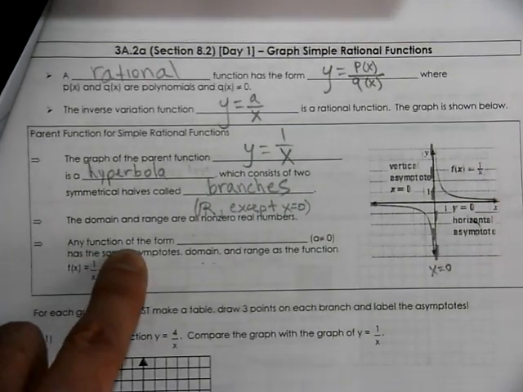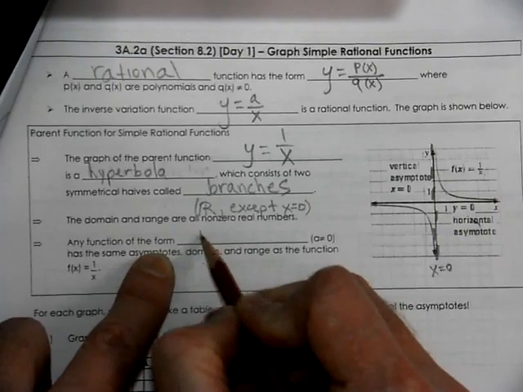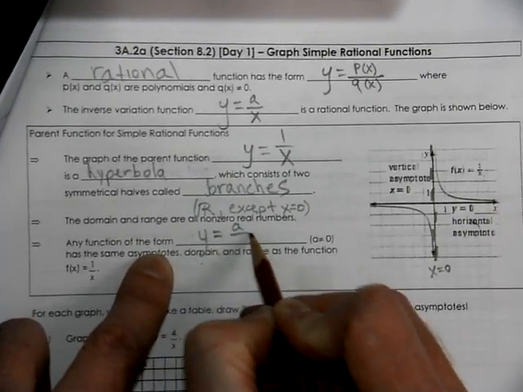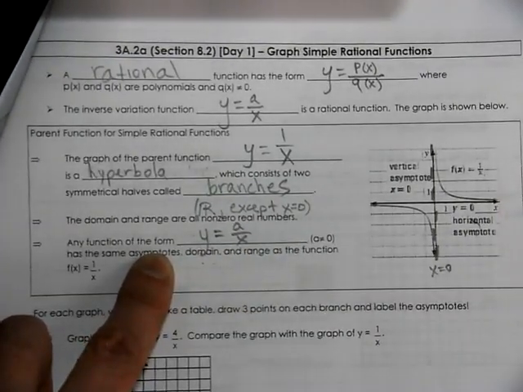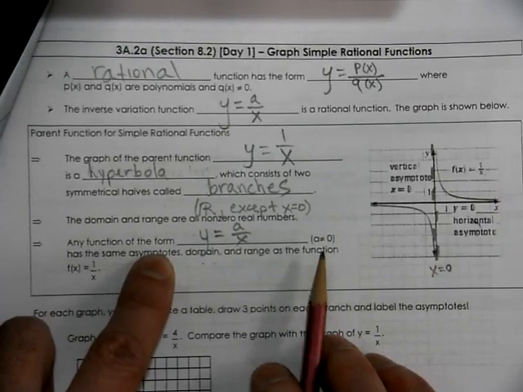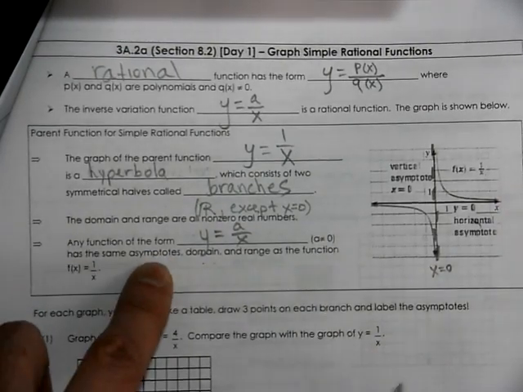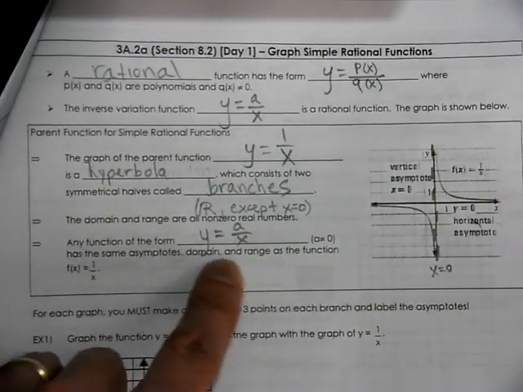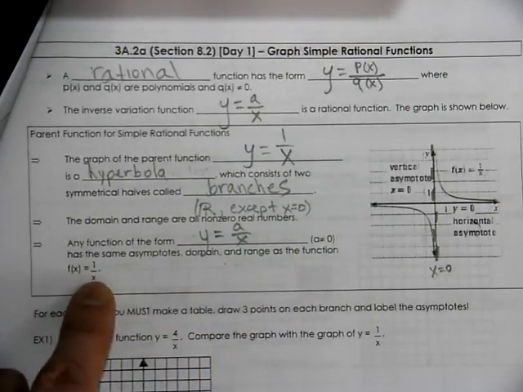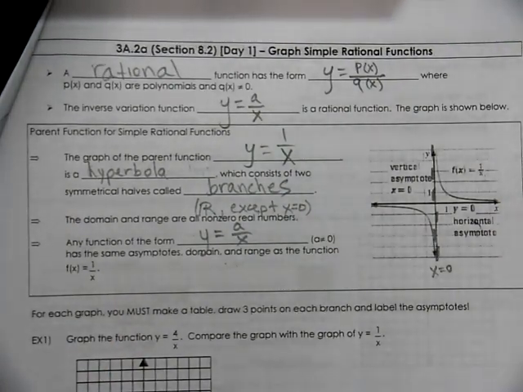Okay, any function of the form y equals a over x, where a is not 0, has the same asymptotes, the same domain, the same range as our parent function. All that's going to change is a vertical stretch.